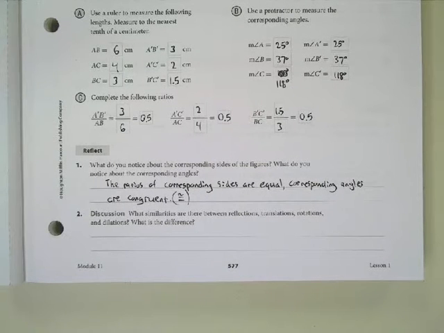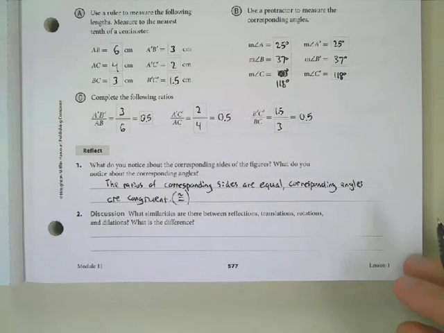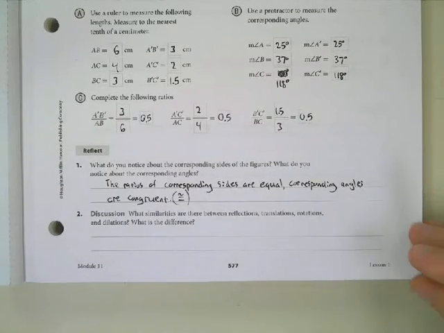Now we're talking about a transformation. We really want to get in the habit of putting image side over original side. If it's not a transformation, Jaden, you can do whatever order you want. But since we're talking about transformations, we want to do image over original. Okay? That'll be helpful for you if you can get that for those.